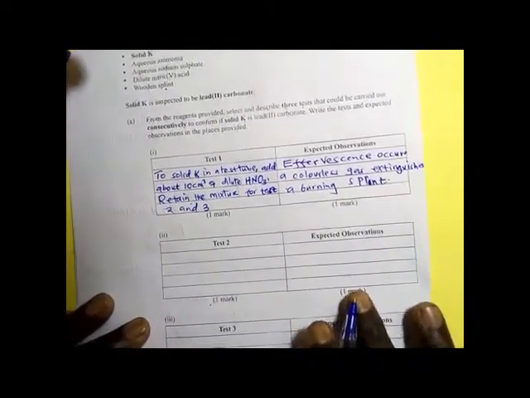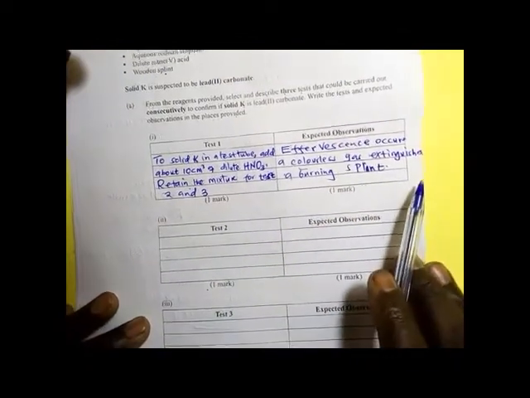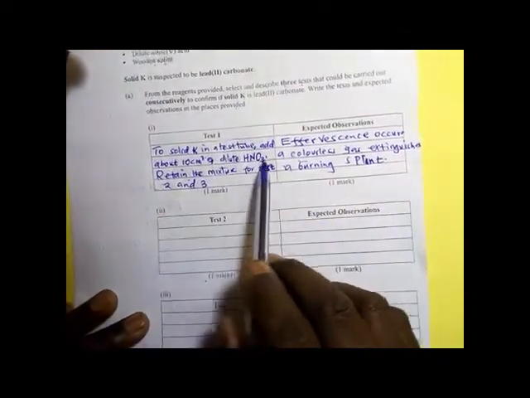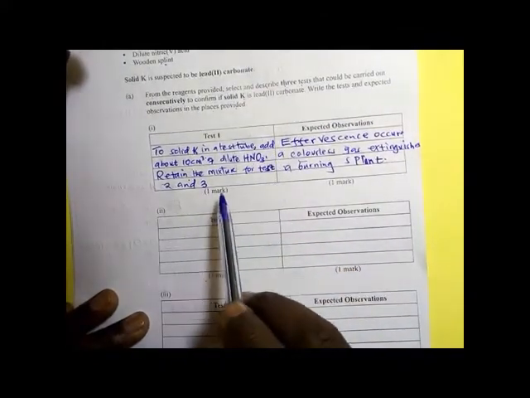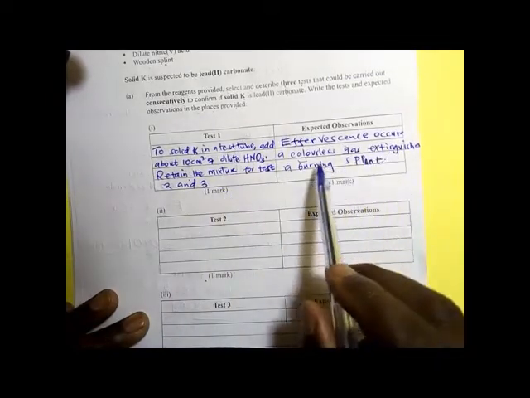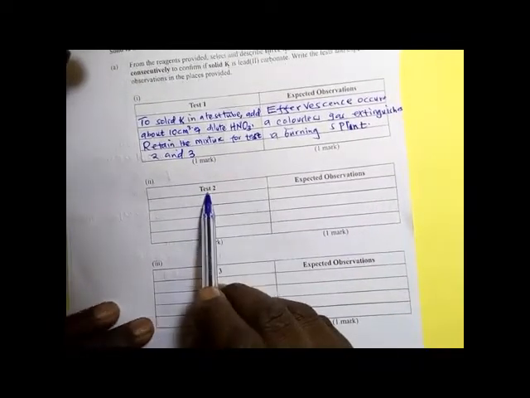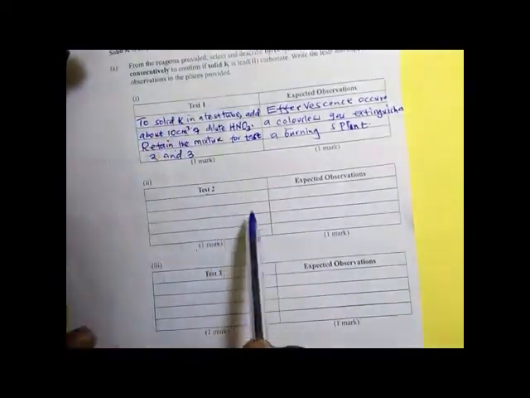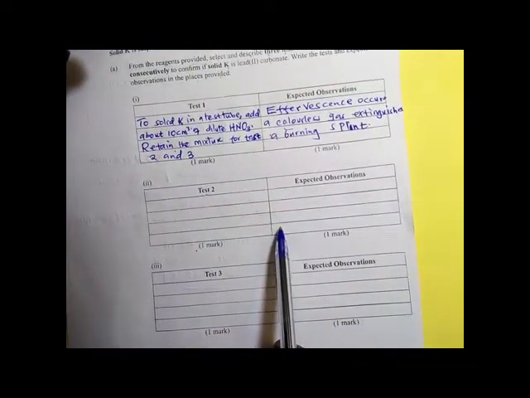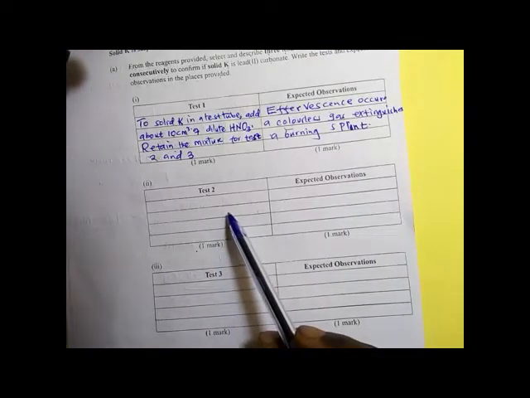Let us go to test number 2. These are the things we need to confirm: that this one will produce effervescence, and effervescence is produced because of the carbon dioxide gas that will extinguish a burning splint when it is introduced to it. Test number 2. Now we have the reagents aqueous ammonia and then sodium sulfate. You cannot use the aqueous sodium sulfate before you use ammonia. So ammonia will come before the sodium sulfate.